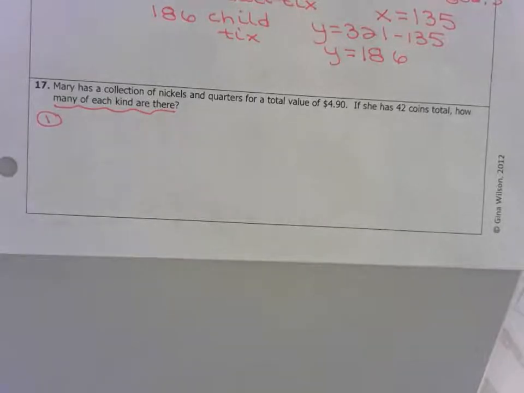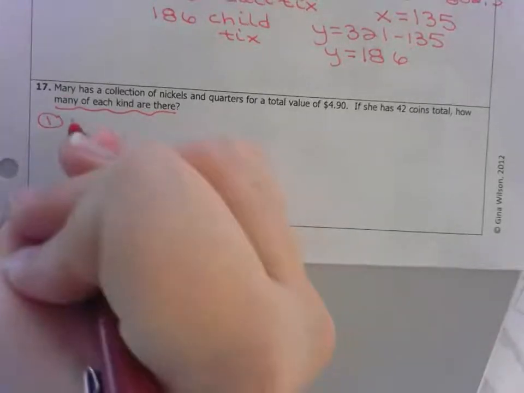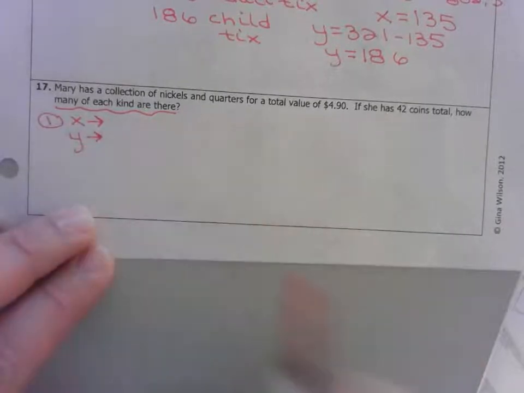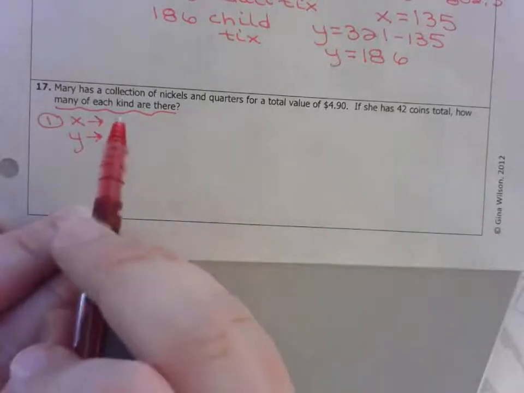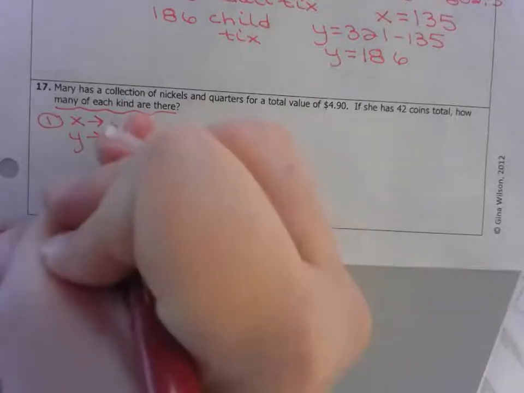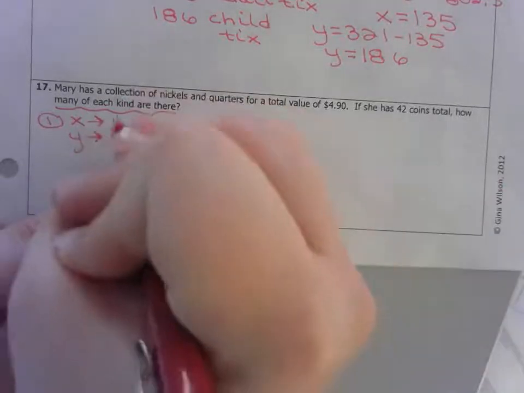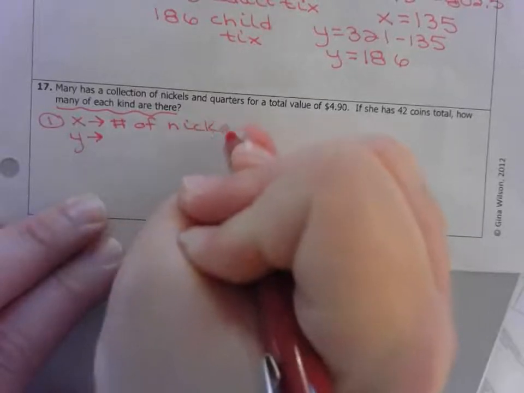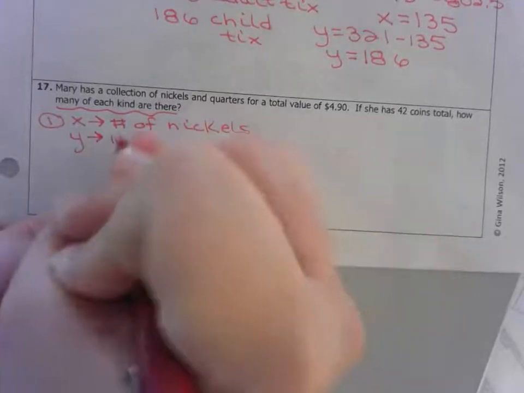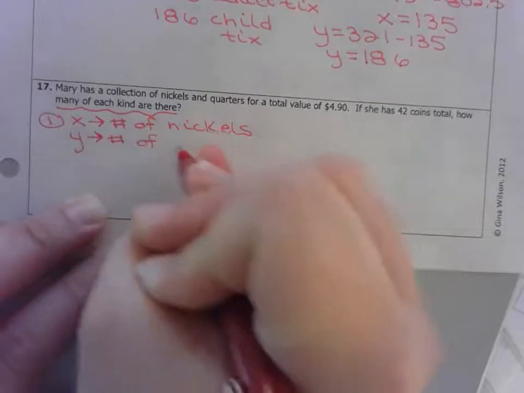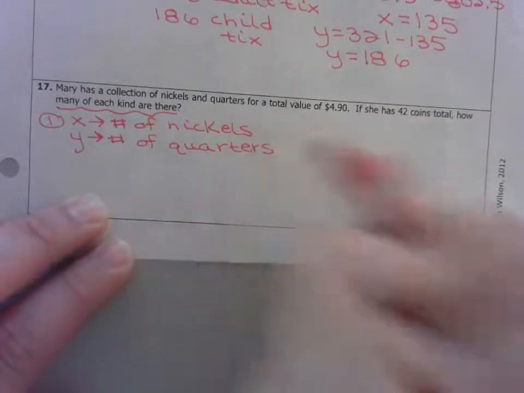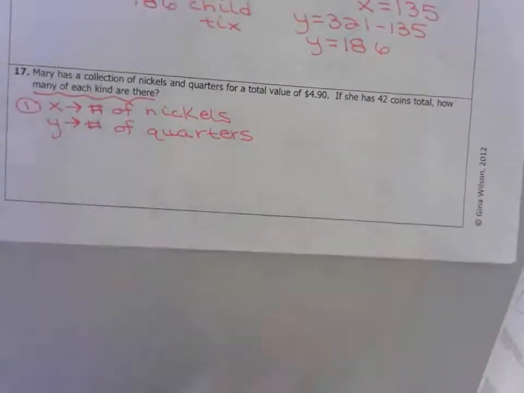Okay, what two kinds is she looking for? Nickels and quarters. How many of each kind? I'm going to let X be the number of nickels, since I'm asking for how many of each, and Y will be the number of quarters. So label what each thing represents. X is the number of nickels. Y is the number of quarters.